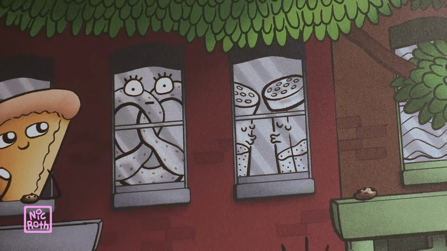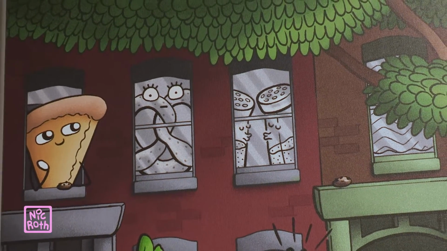There's a salt and pepper shaker that are in love with each other, a pretzel lady who I think is a little crazy, and a bunch of cookies that are hidden items that you have to find all 15 of them, thus the activity for the magazine.